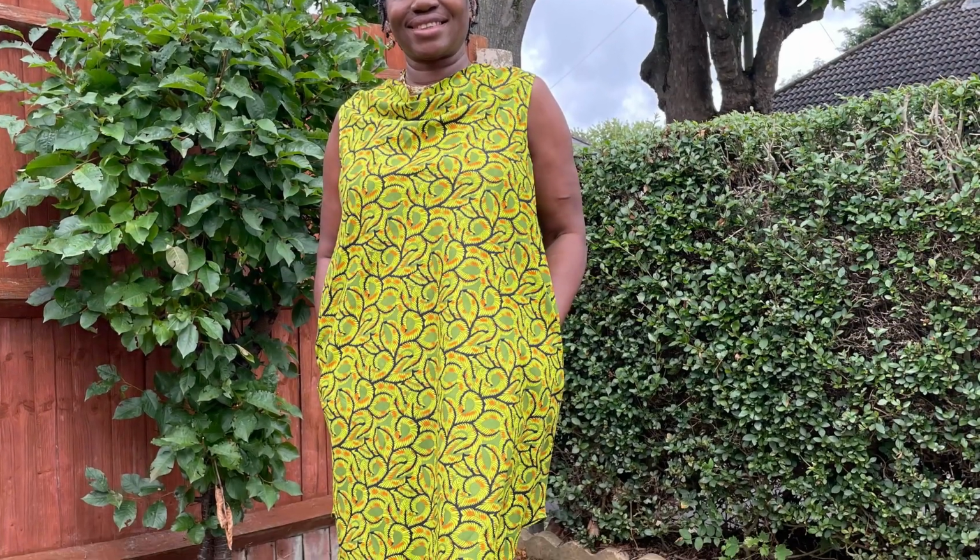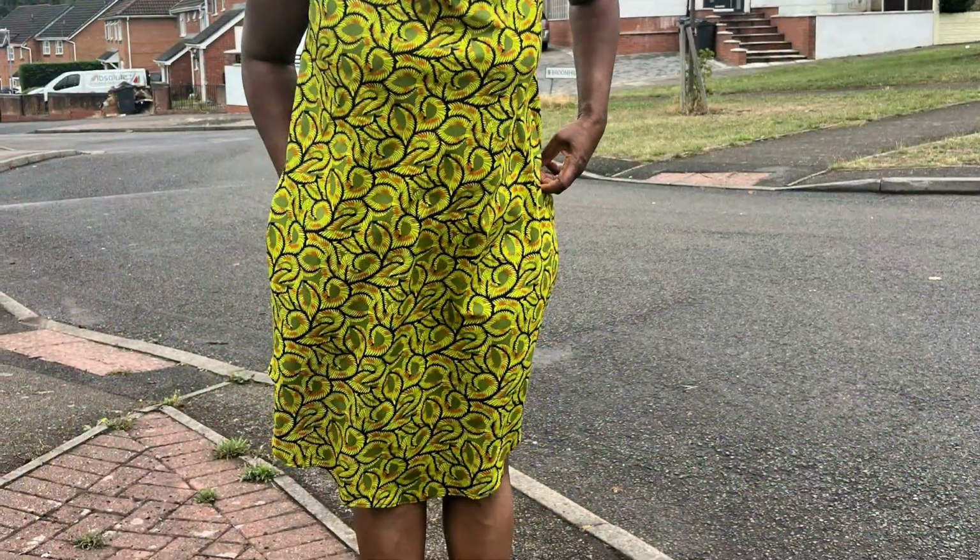As you can see, she's rocking it here. She was really happy with it. And then here I'm rocking my cowl neck dress. I really loved the outcome of it.